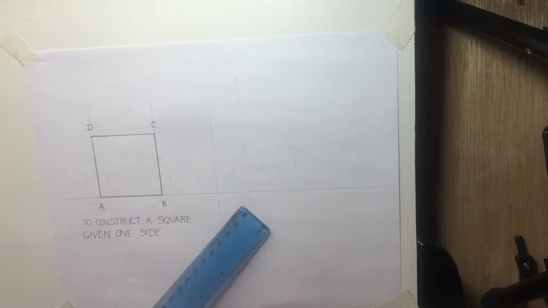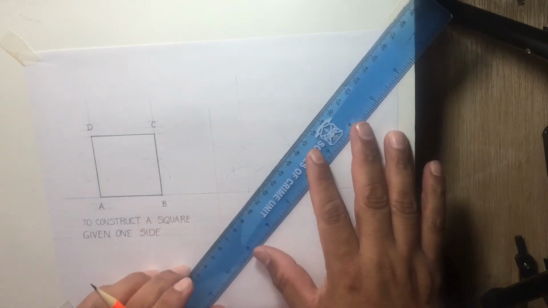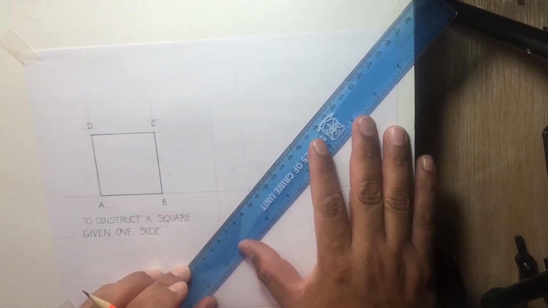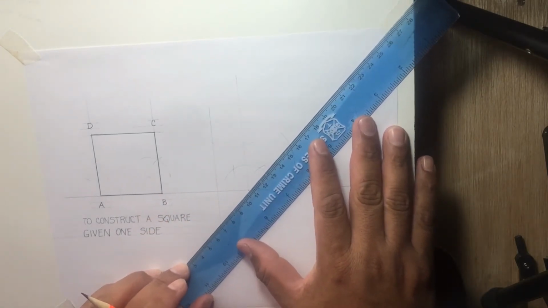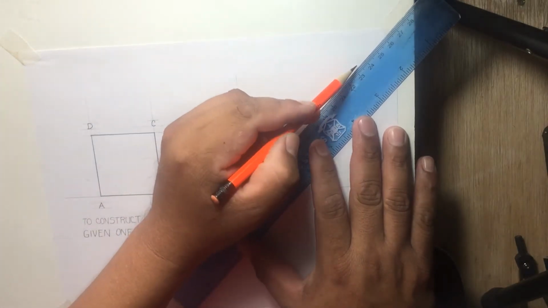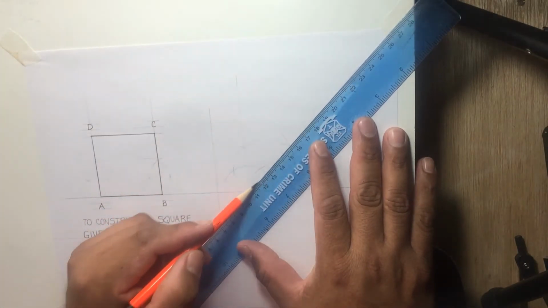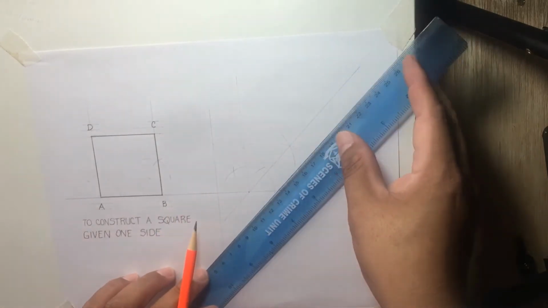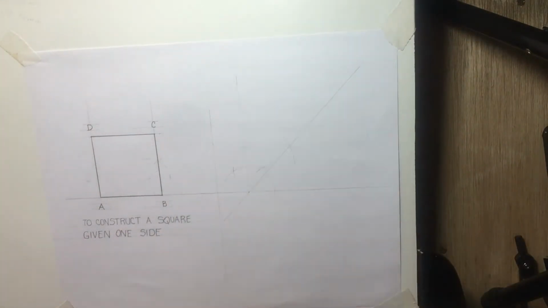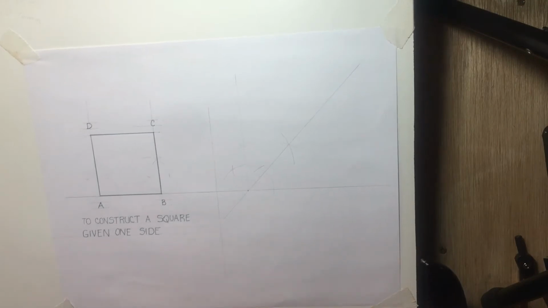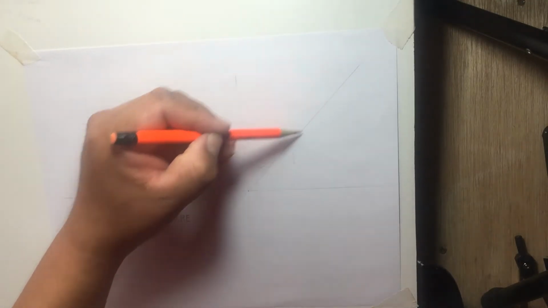Then here I need to draw that 45. Construction lines again. I just draw one line, no specific dimension as yet. All I'm doing, because it's construction, is drawing 45 degrees.